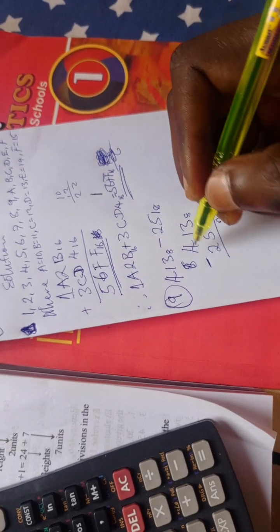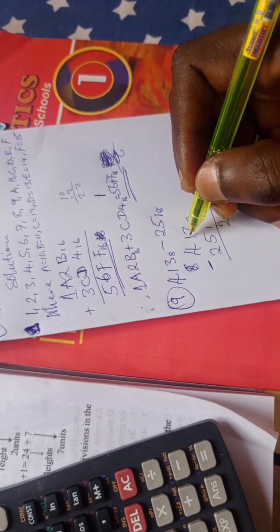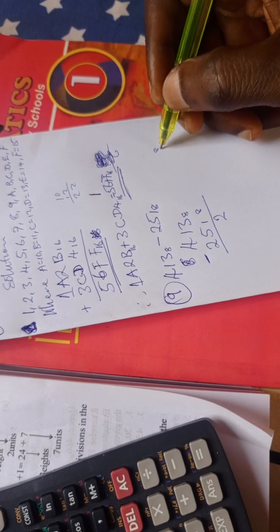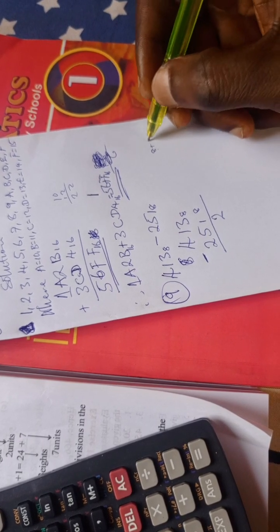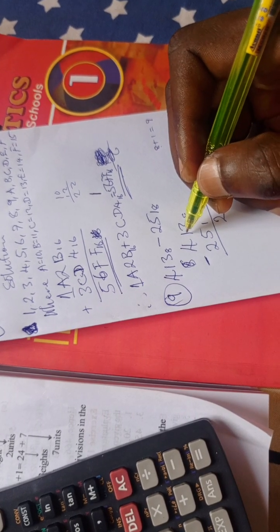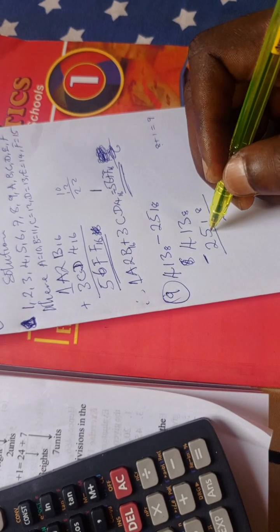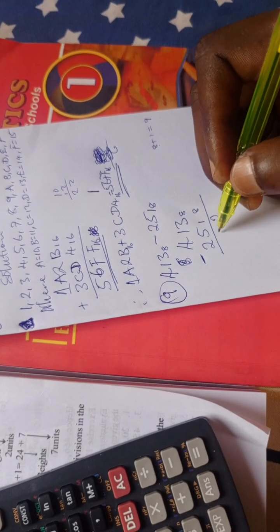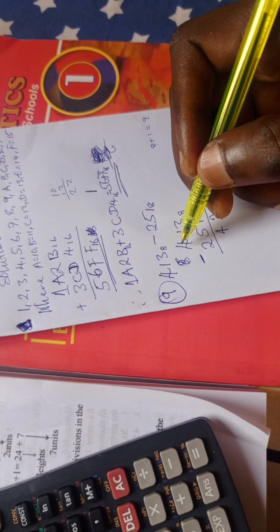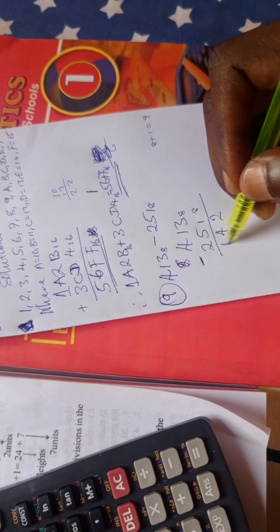What we are going to borrow from here to this place will be 8 plus 1, which will be 9. So we have 9 here. Then 9 minus 5, we have 4. What is remaining here is 3. 3 minus 2 will give us 1.